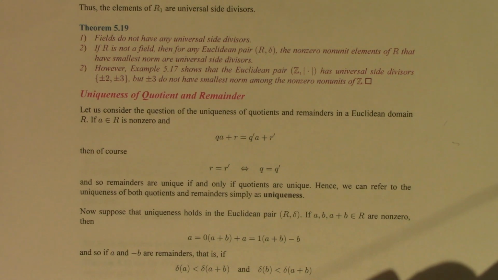That tells us that remainders are unique if and only if quotients are unique. So either both of them are unique or neither one. So we're trying to determine when we have uniqueness of both quotients and remainders. All we have to do is find uniqueness of either one, and we can simply refer to this issue as the issue of uniqueness.